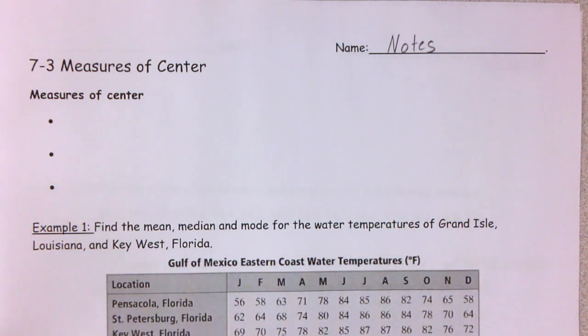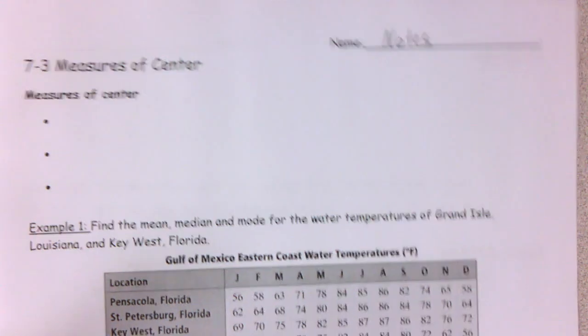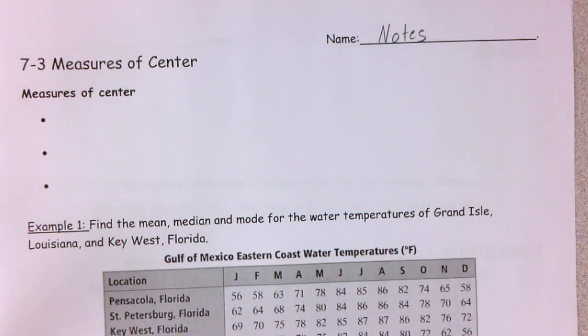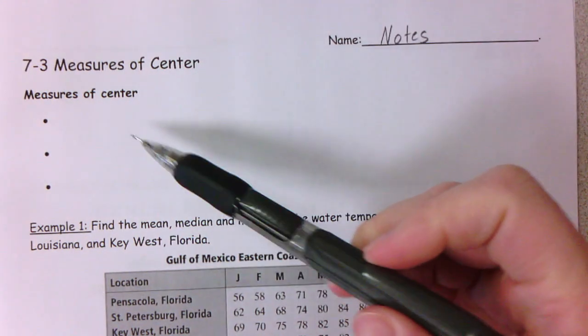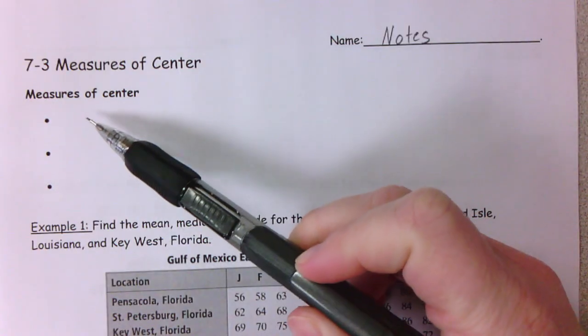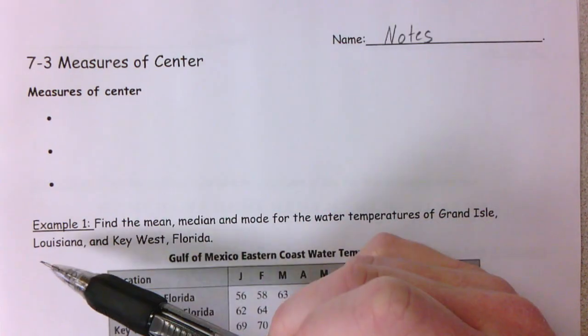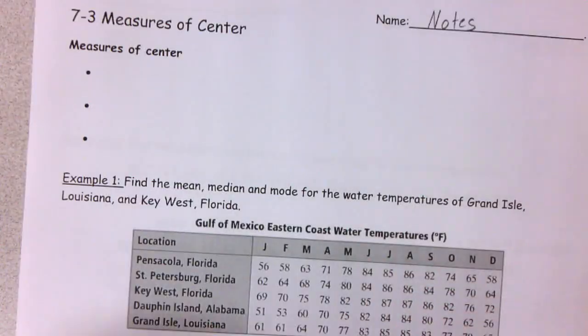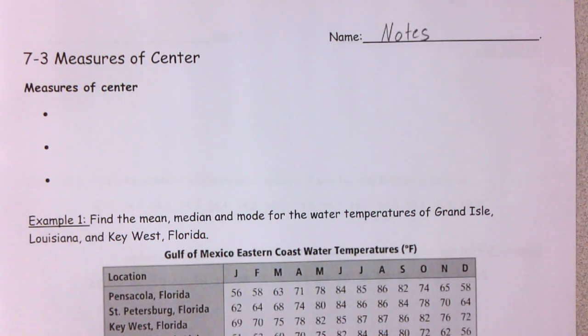We are moving on to 7.3, measures of center. A lot of this will be reviewed for you guys. I think it'll be pretty easy. So actually, let's start with the measures of center. There are 3 different things that kind of tell us where the center of the data is. Can you think of any one of those 3 things, or how many can you think of?